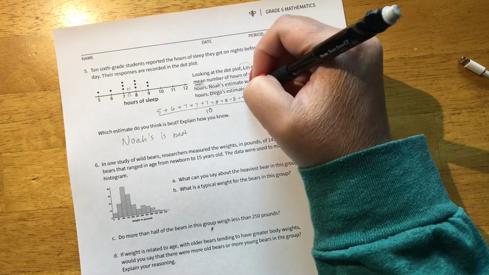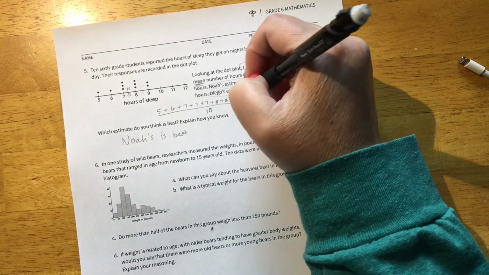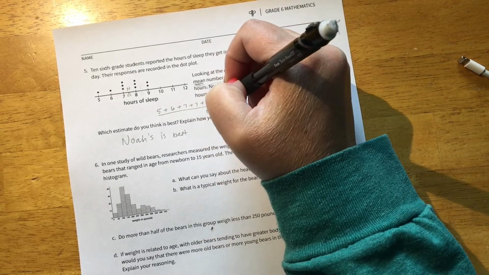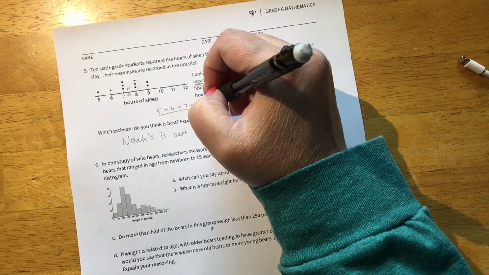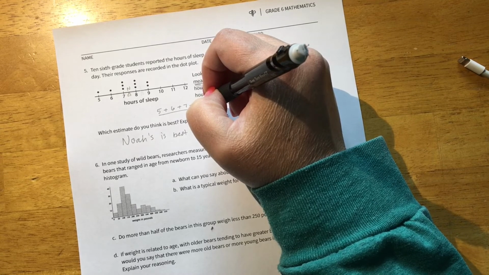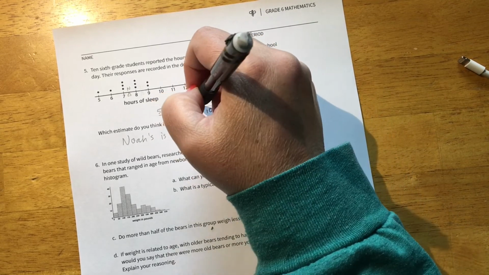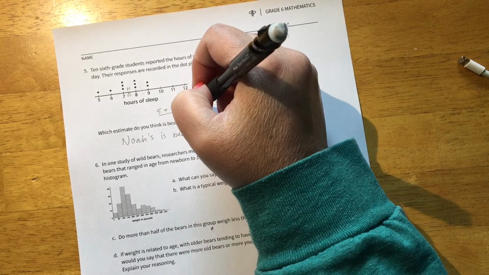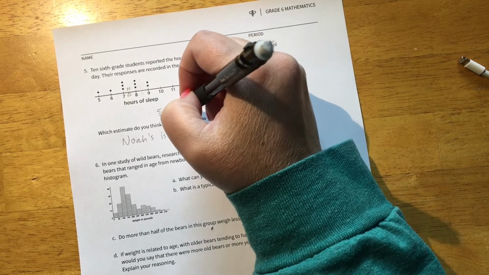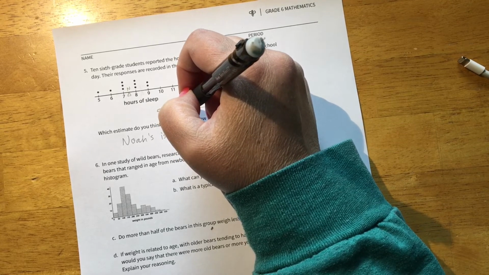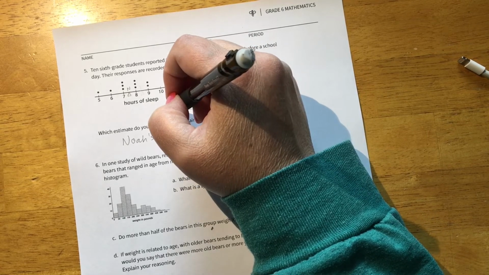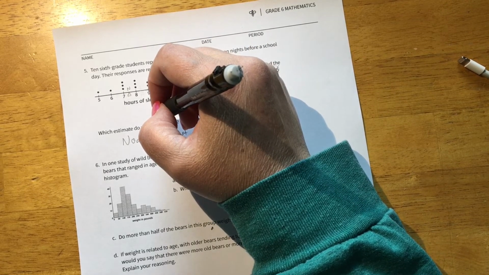I got 9 plus 9 is 18. 18 plus 8 is 26. Plus 8 is 34. Plus 8 is 42. Plus 7 is 49. Plus 7 is 58. Yep, 58. Right? Plus 7 is 65. 65, yep. 71, 76.